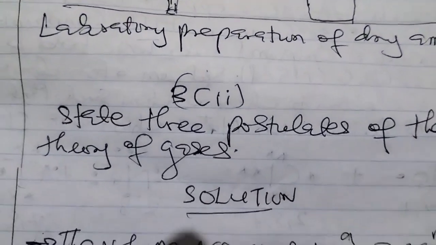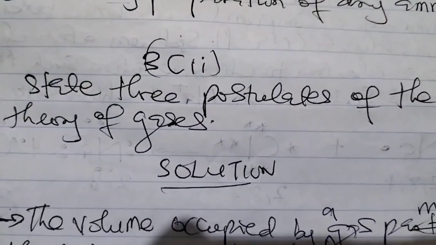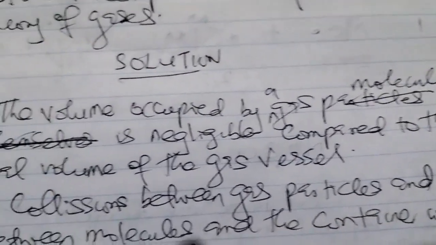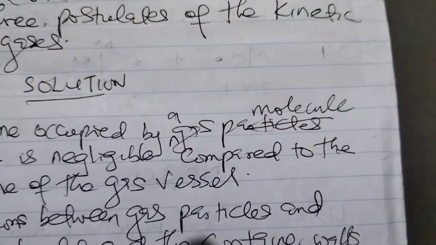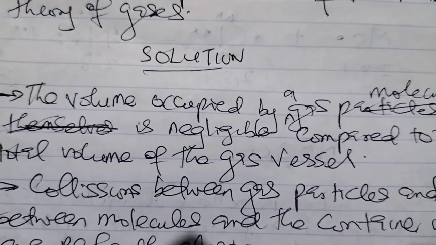Okay, now going to 3CII, it says state 3 postulates of the kinetic theory of gases. Solution. Number 1, the volume occupied by a gas molecule is negligible, meaning very small, compared to the total volume of the gas vessel.